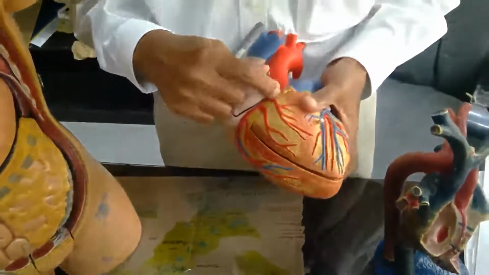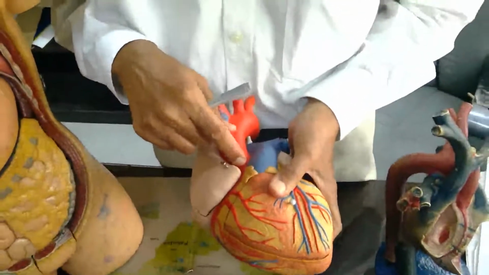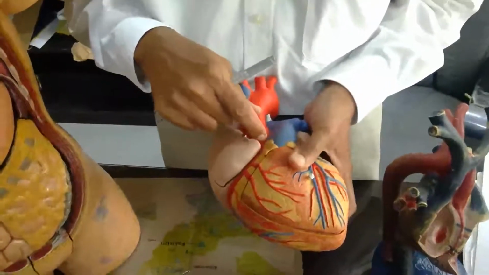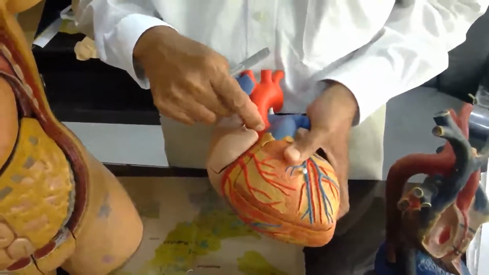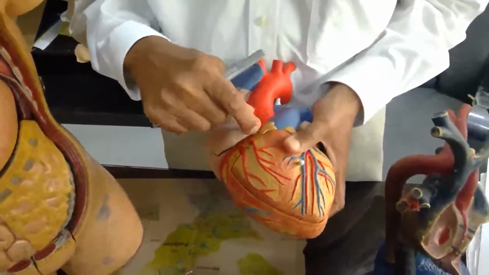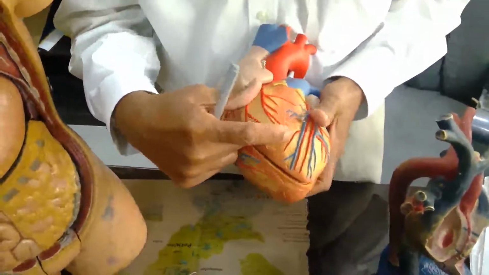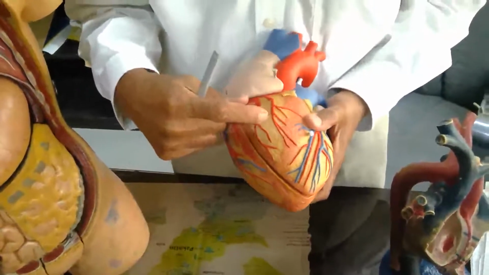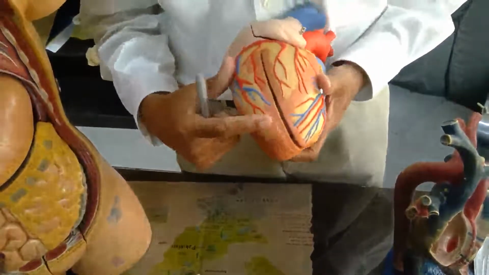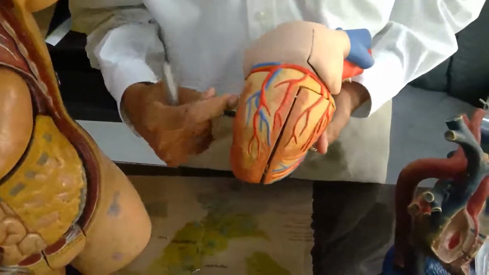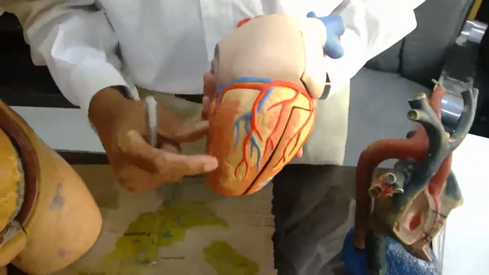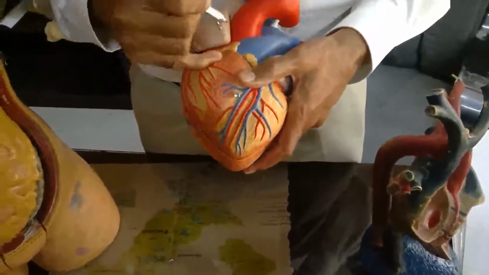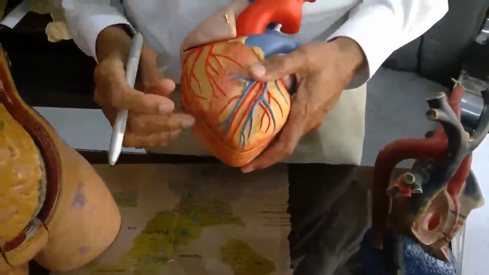Right coronary artery is coming from the anterior aortic cusp or sinus. Sinus is the slight dilatation over here of the aorta and supplying a major part of the right ventricle, some part of the left ventricle, almost whole of the right atrium, part of the inferior surface, and going and supplying ventricles behind. It also gives a branch to the sinoatrial node. So that is the right coronary artery.